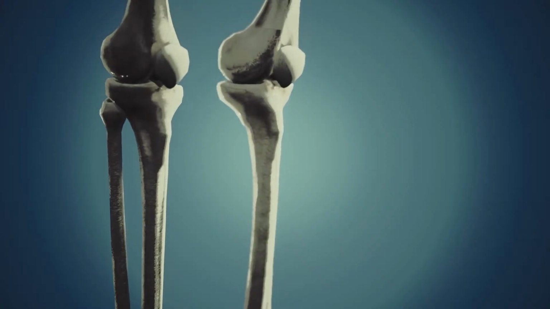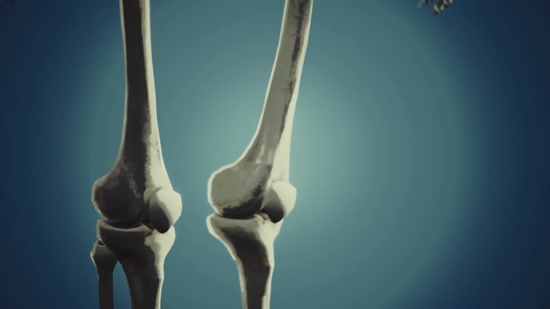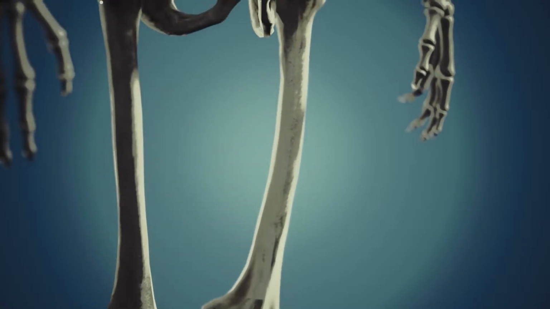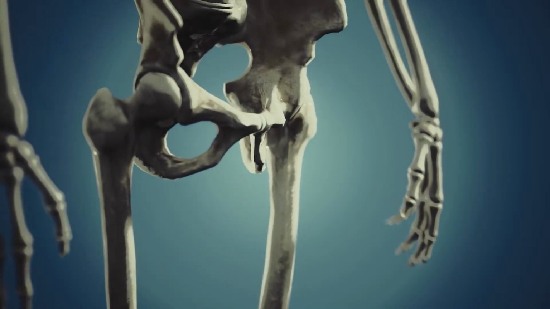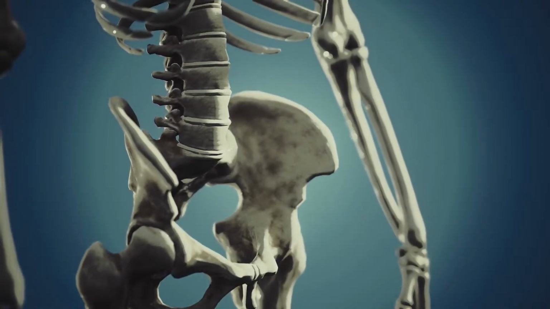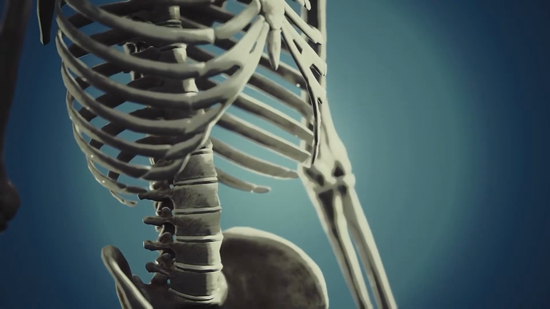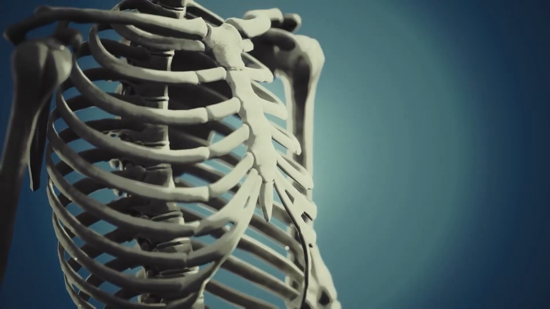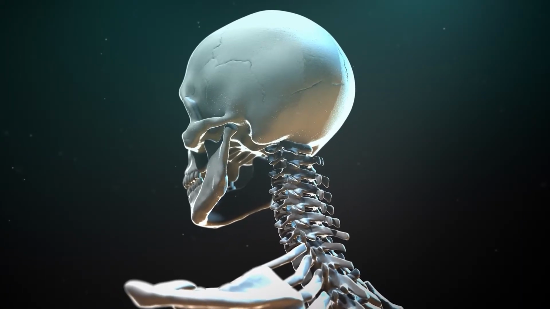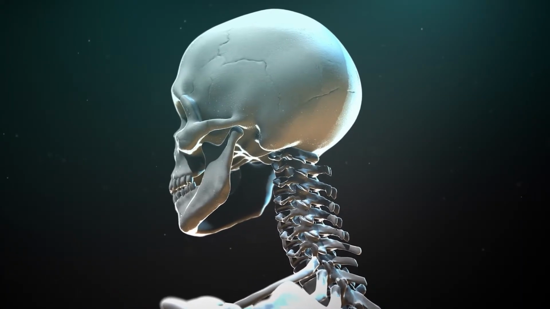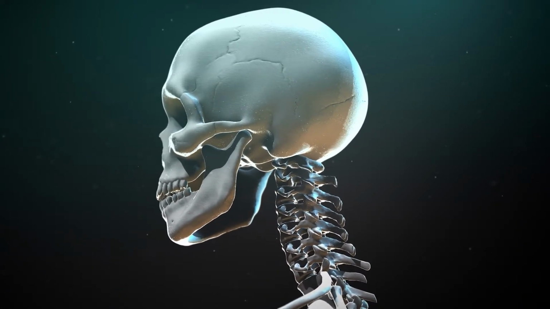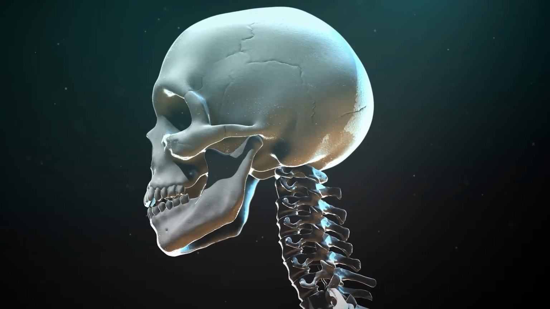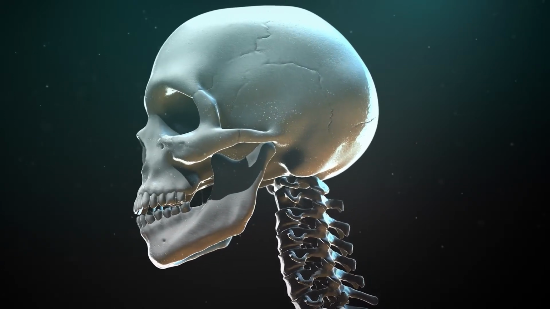Bones are connected to each other at joints, which allow movement and help to maintain the body's posture and balance. There are 3 main types of joints: synarthrotic joints, apoarthrotic joints, and diarthrotic joints. Synarthrotic joints, also called immovable joints, do not allow for any movement. They are found between bones that are tightly fused together, such as the bones of the skull.